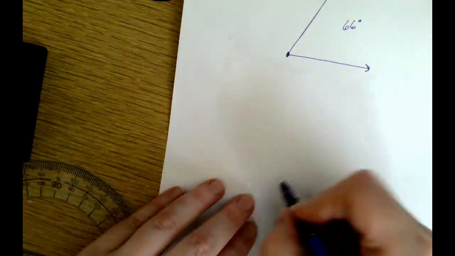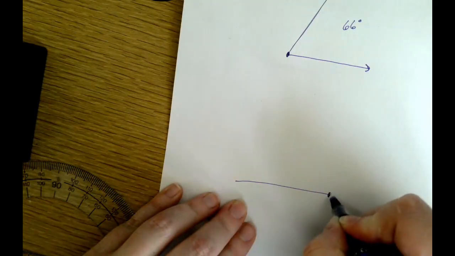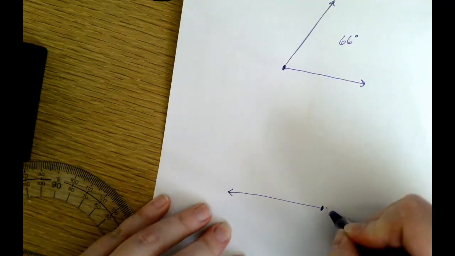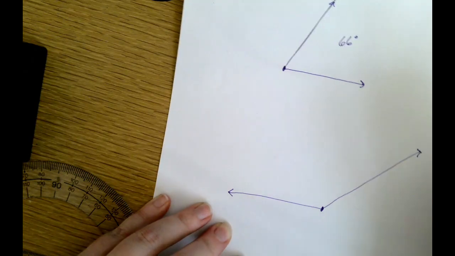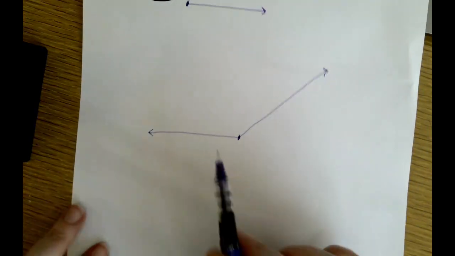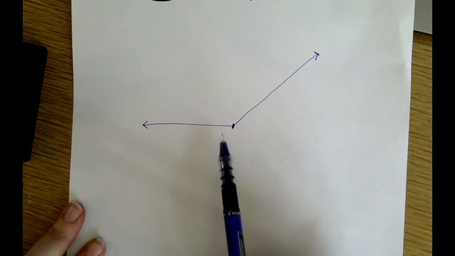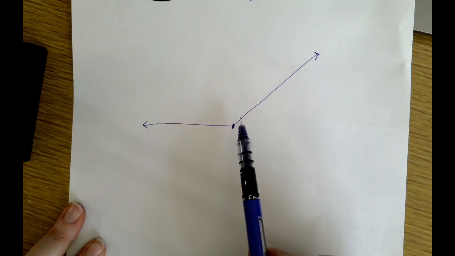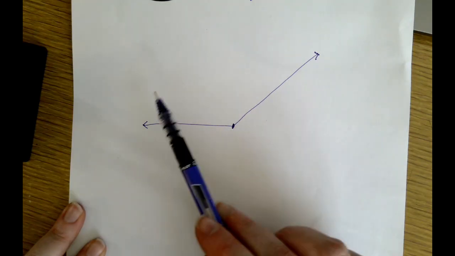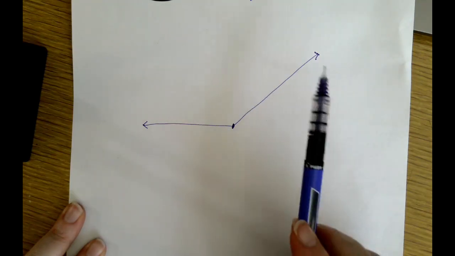Okay. I'll draw another angle. So I'm going to have this one opening up out this way. And go like that. Okay. Now just looking at this, I can tell this is an obtuse angle. It is more than 90 degrees. It has opened up more than 1/4 of a turn on the circle.